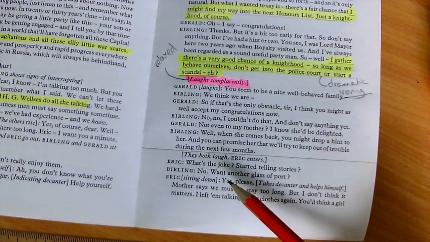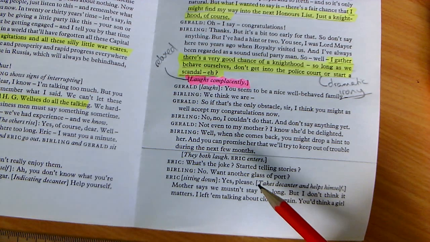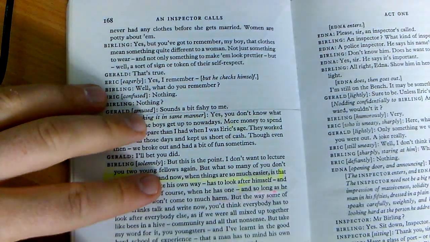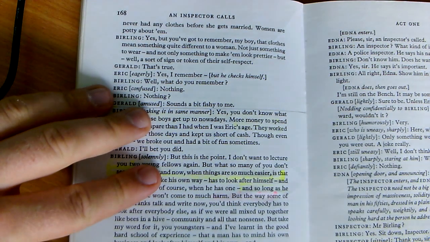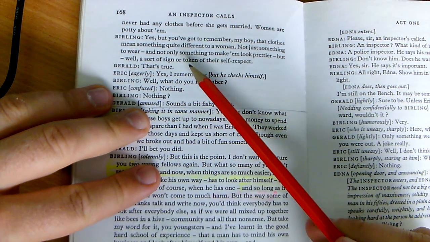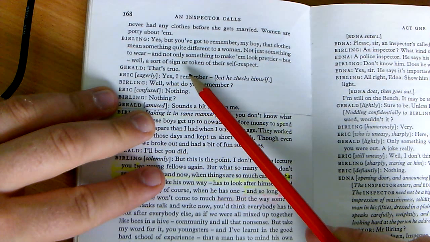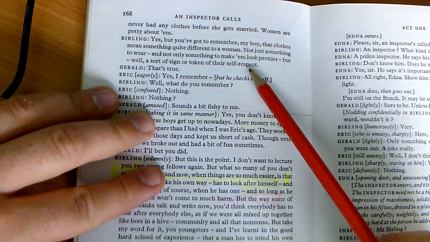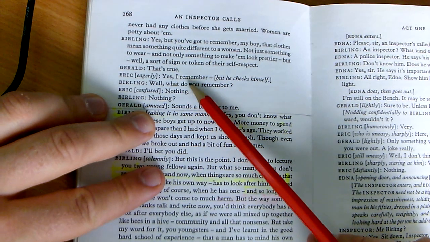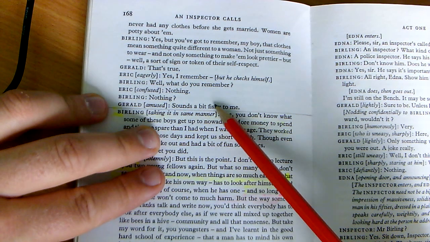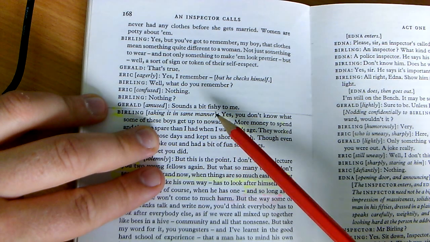Eric, what's the joke? Started telling stories? No. Want another glass of port? Eric, sitting down. Yes, please. Takes decanter and helps himself. Mother says we mustn't stay too long, but I don't think it matters. I left 'em talking about clothes again. You think a girl never had any clothes before she gets married? Women are potty about them. Yes, but you've got to remember, my boy, that clothes mean something quite different to a woman. Not just something to wear, and not only something to make 'em look prettier, but, well, a sort of sign or token of their self-respect. That's true. Eric eagerly. Yes, I remember. But he checks himself. Well, what do you remember? Nothing. Nothing? Gerald, amused. Sounds a bit fishy to me.